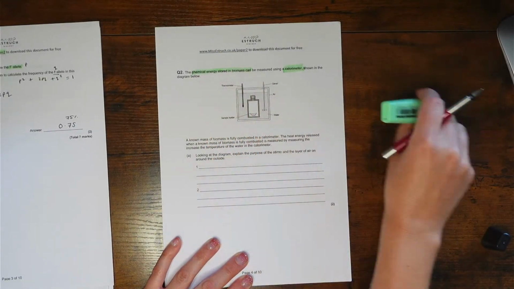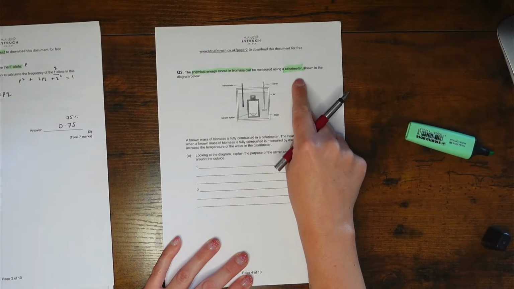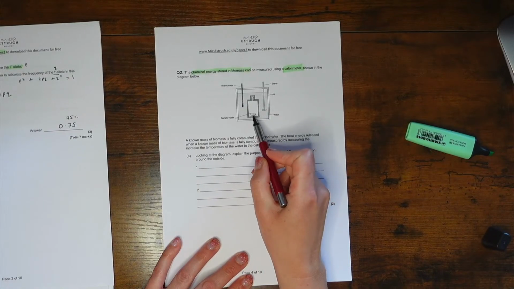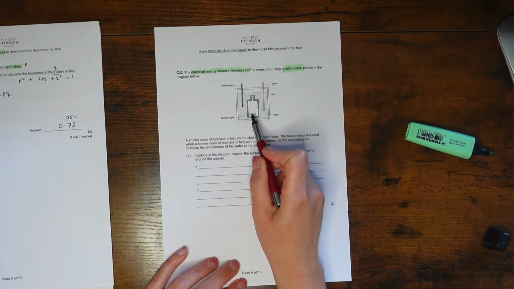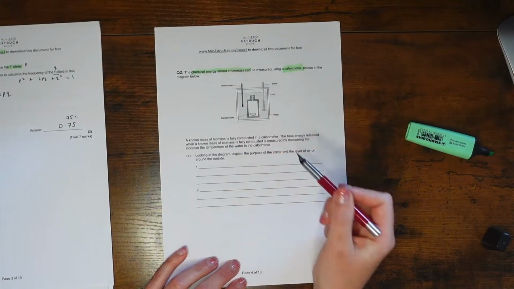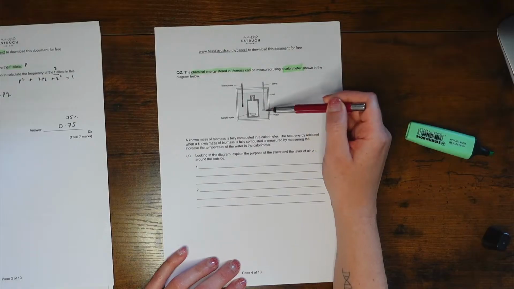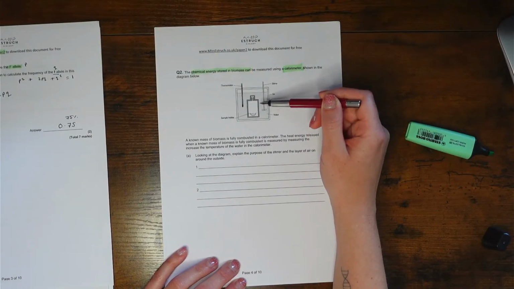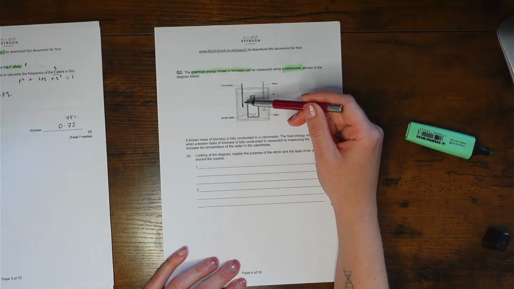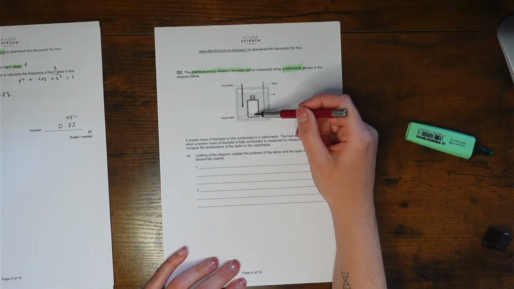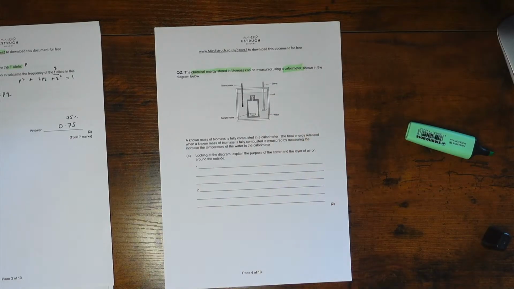Chemical energy stored in biomass can be measured using a calorimeter. What they do is put a known mass of whatever biomass sample you're using, completely burn it inside this calorimeter, and they measure the start temperature of the water surrounding it, measure the end temperature, and look at the temperature increase, because that can be used as a measure of how much chemical energy there was in the biomass, because as that burns, it releases heat energy, and that heats up the water.